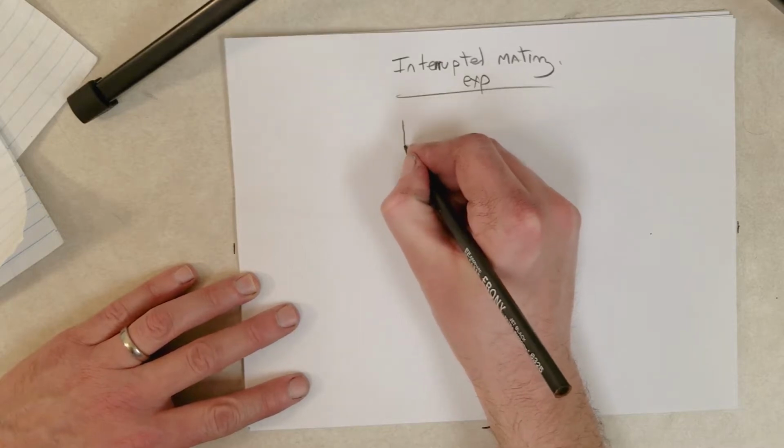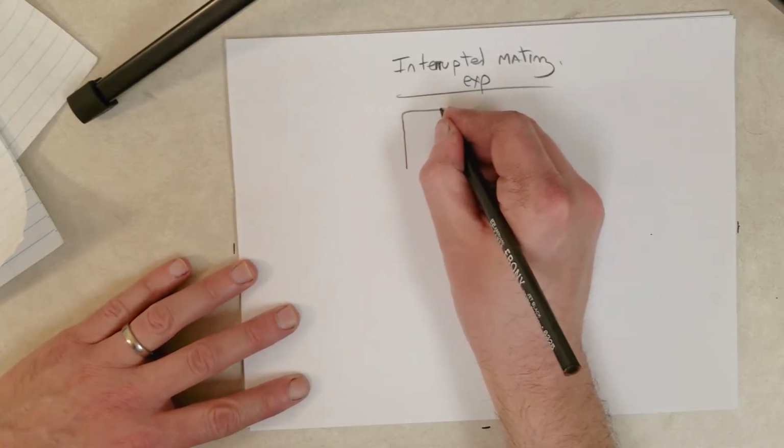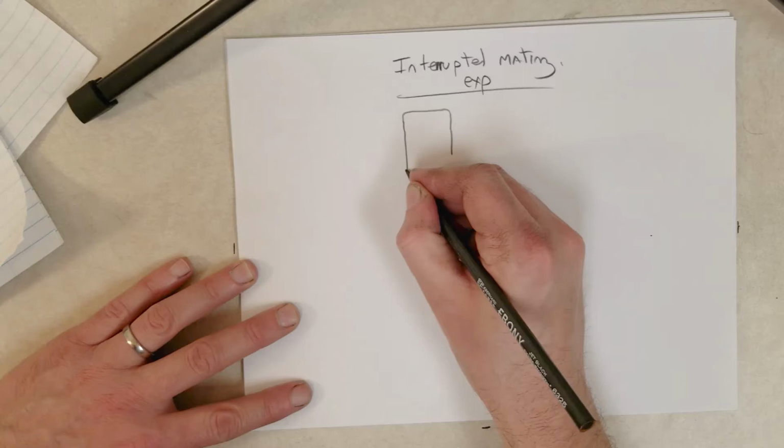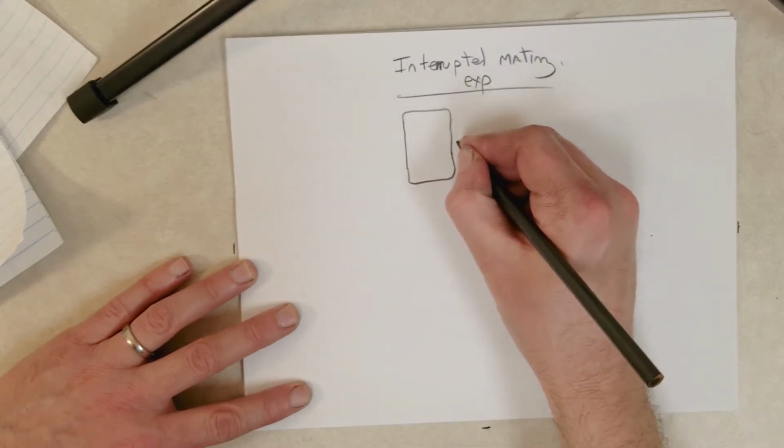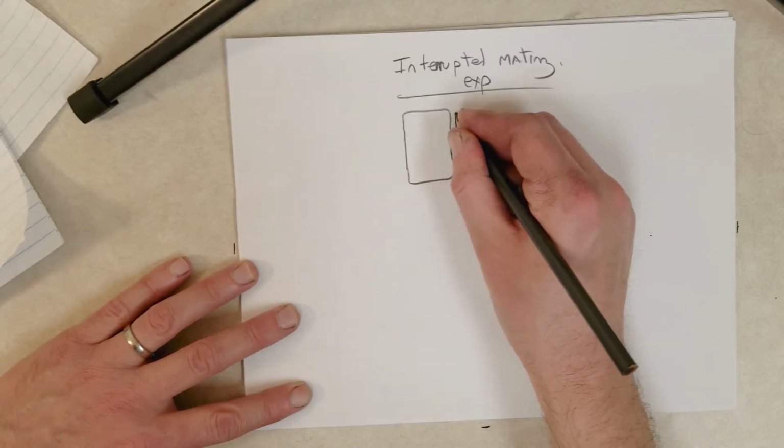So how does this work? Let me take you through an interrupted mating experiment, and by going through this example you should be able to answer the couple of example problems we have assigned for this part of the course.